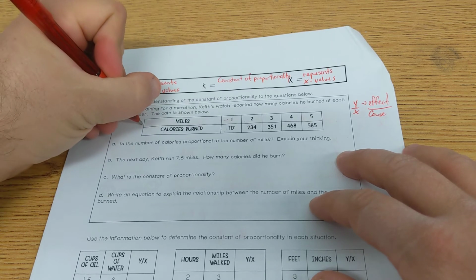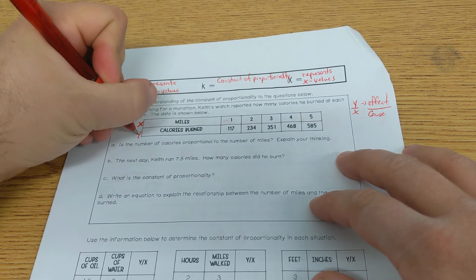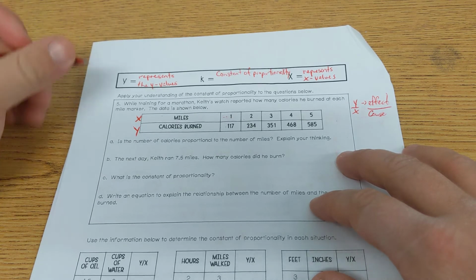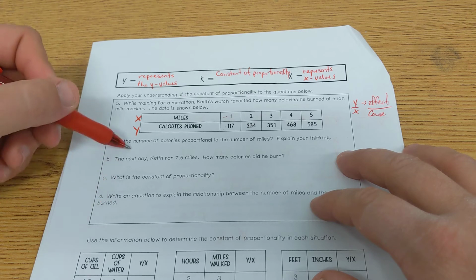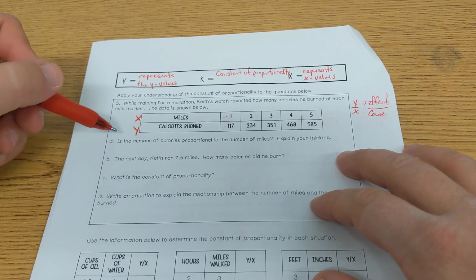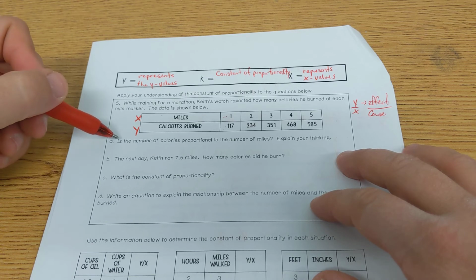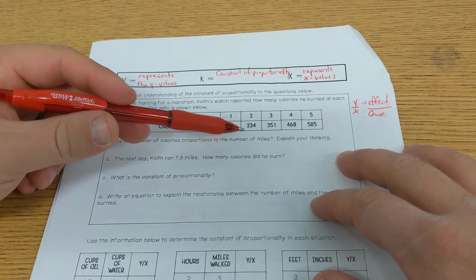So my X is my miles. My Y is my calories burned. Now we understand how to set these up correctly.